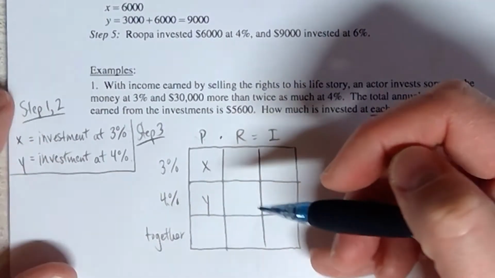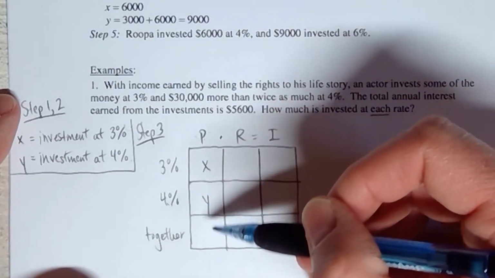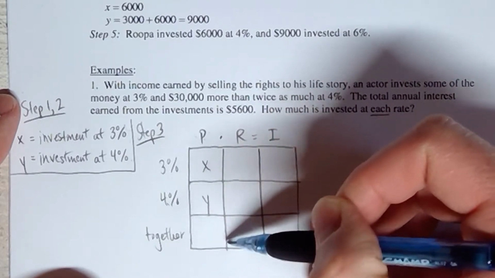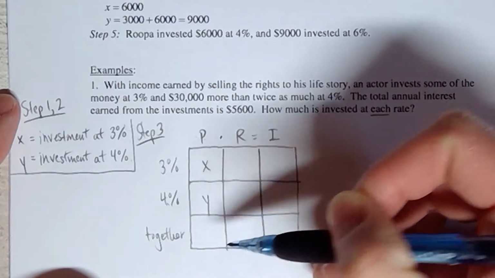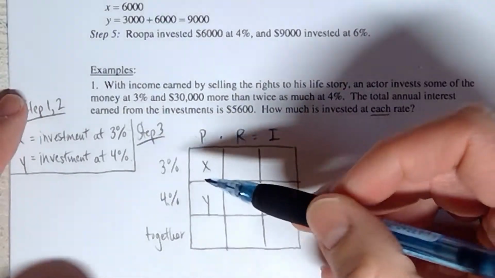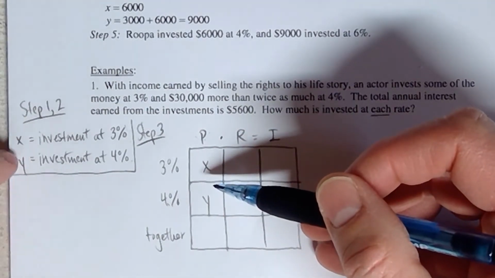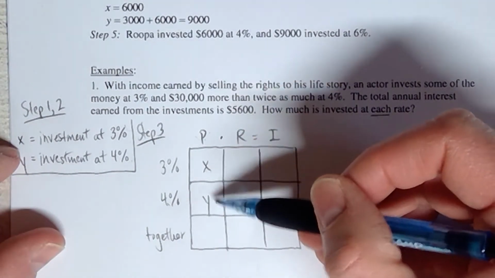Now, do we know the total investment altogether? No, we do not know that. Okay, they don't tell us that. We also don't have a variable for it because we already used up our variables on these 2 individual investments.